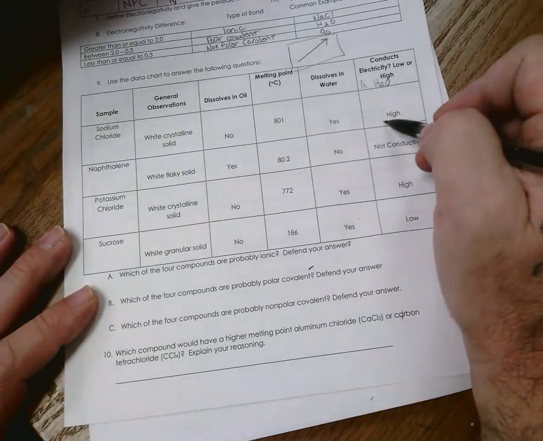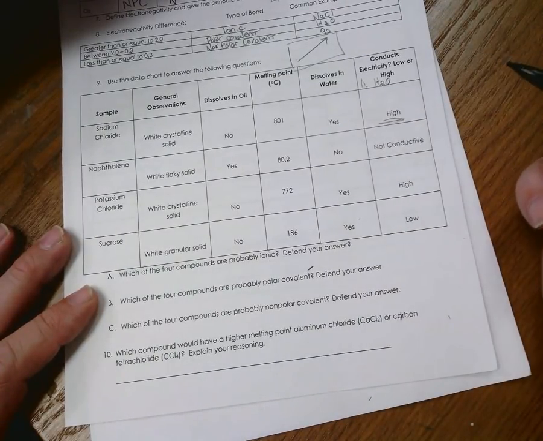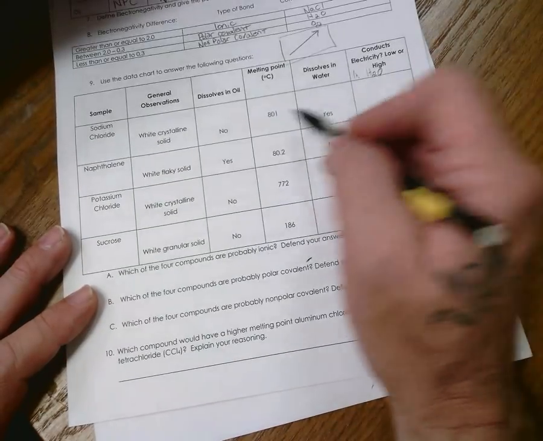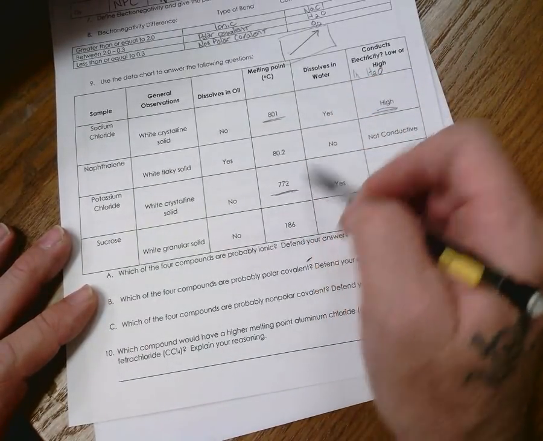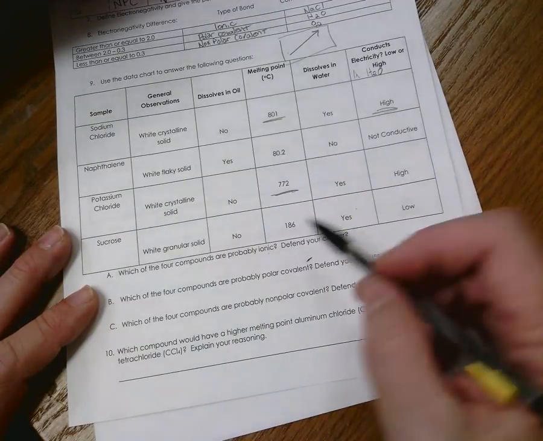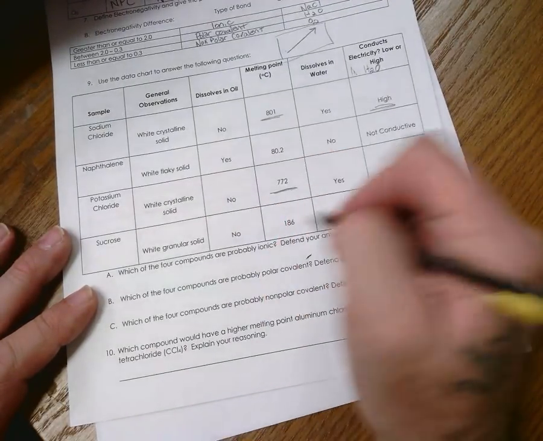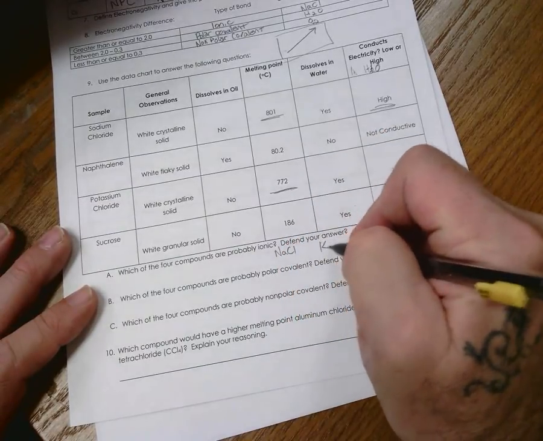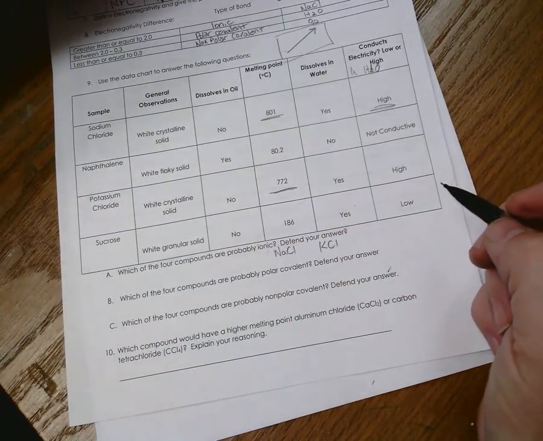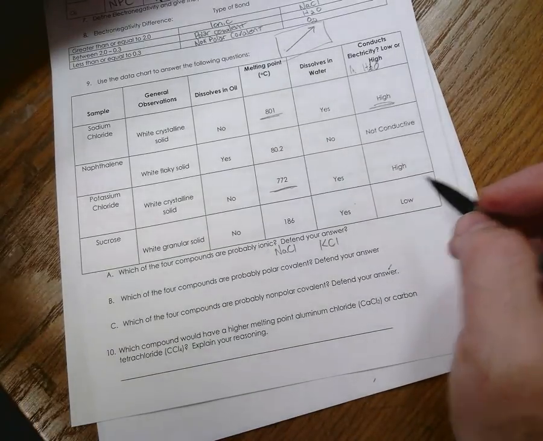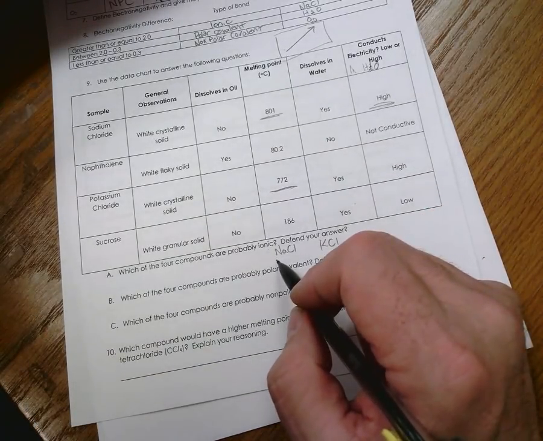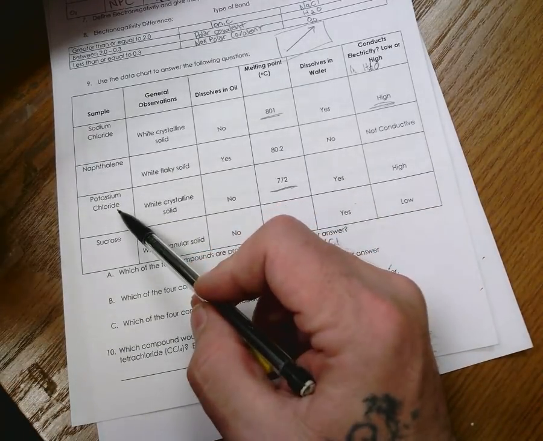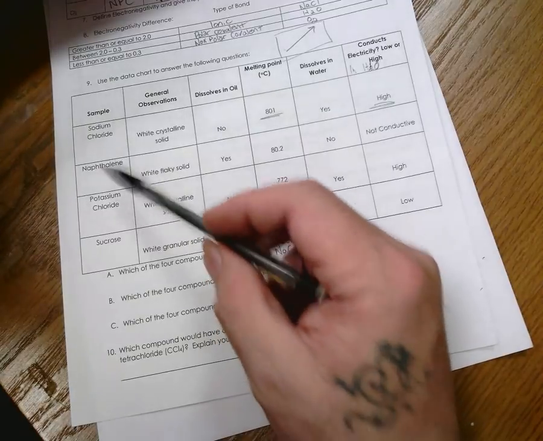It's going to have a high conductivity in water. It's going to have a very high melting point. So 801 and 772. So which of the four compounds? I'm going to go with sodium chloride and potassium chloride. First of all, they're metal, non-metal. I mean, that's just a no-brainer. If it's a metal and a non-metal, then you know it's an ionic compound.